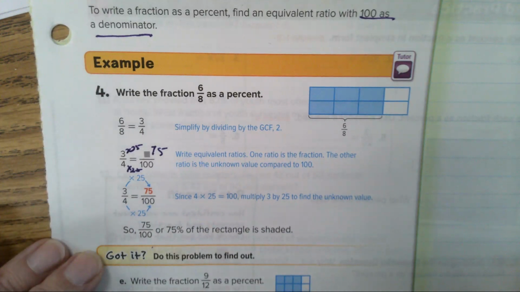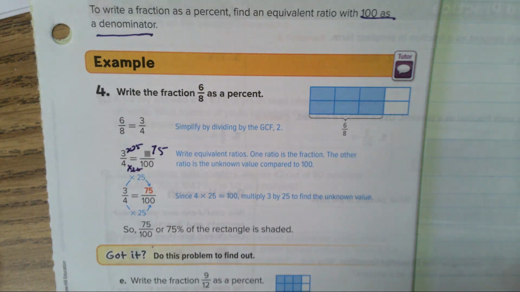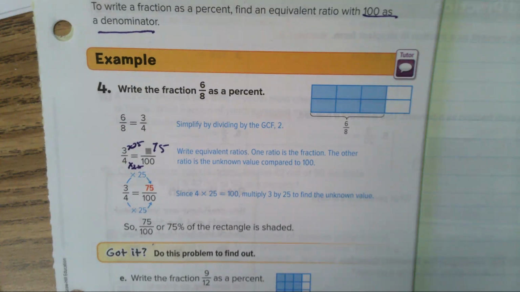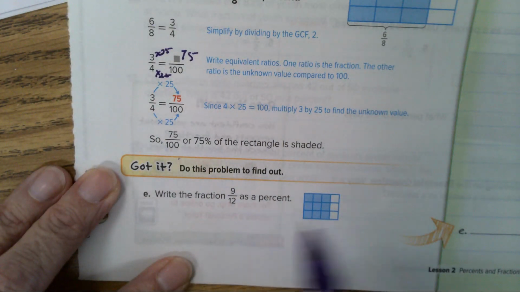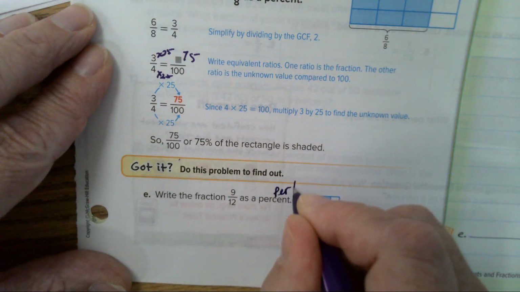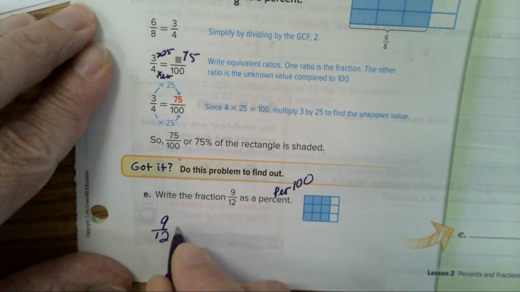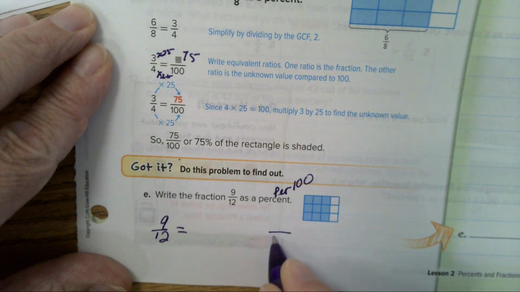So in this example, they want you to get it over 100, okay? So that's what they want you to do. They want you to scale down, if you can, and then scale up. Write the fraction 9/12 as a percent. Percent means per 100, so we have to get it over a 100. 9/12 equals something over 100.